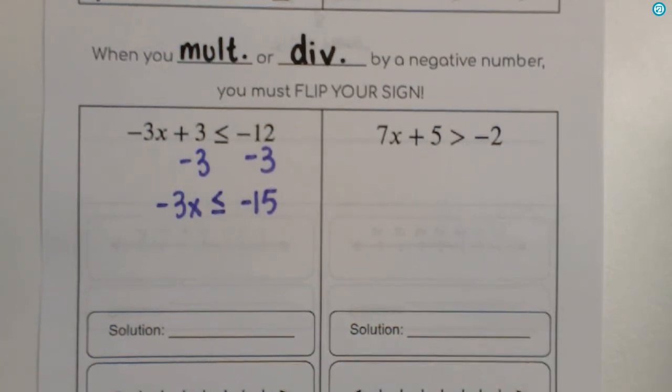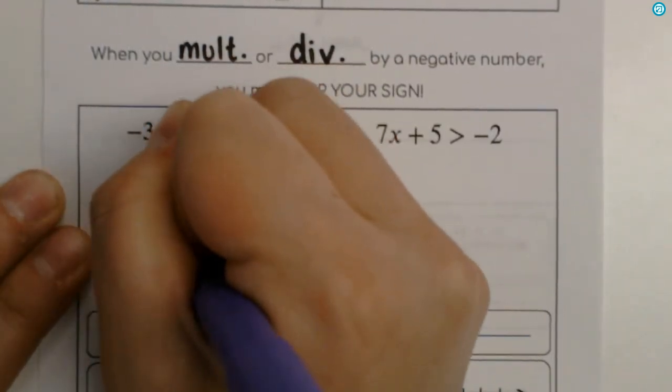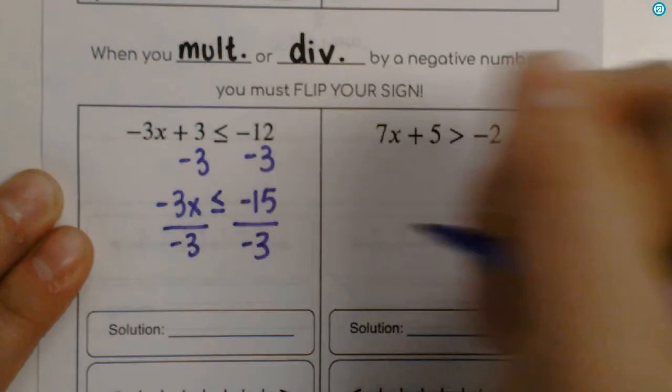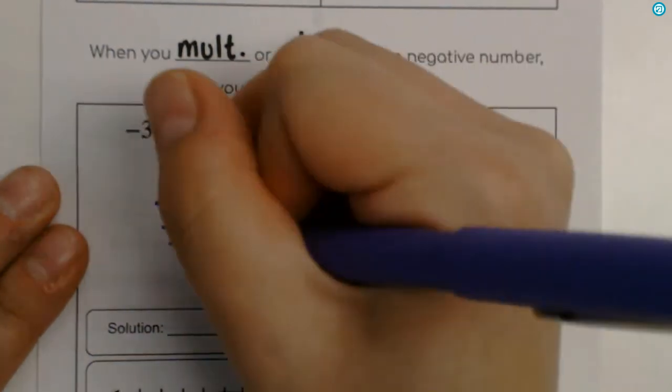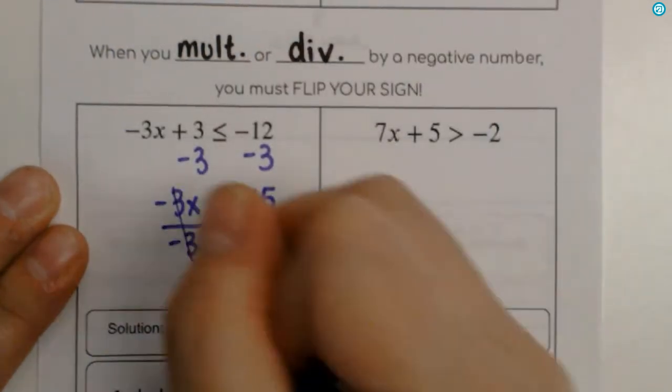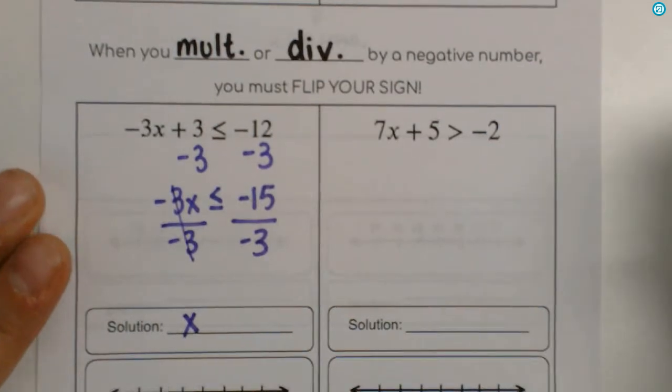Okay. Then, in order to get x by itself, I need to get rid of that negative 3. Right now it's negative 3 times x, so I need to divide by negative 3. On the left side, those cancel each other out. So I've got x. I'm going to go ahead and write this in my solution box.